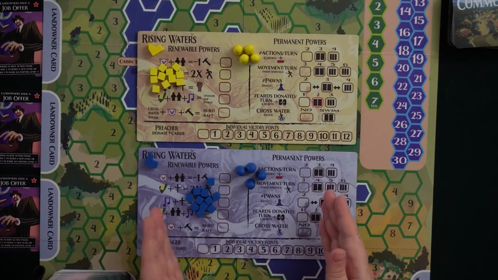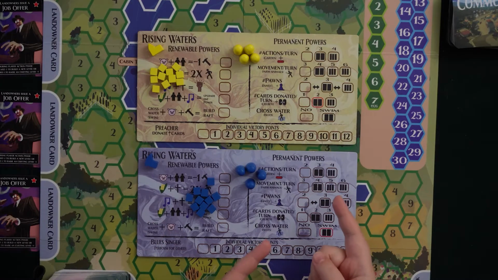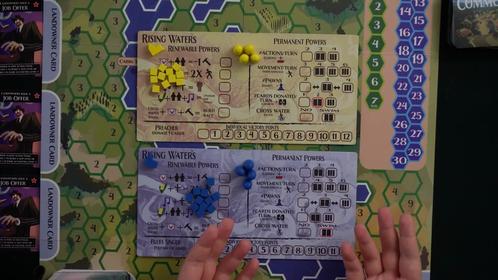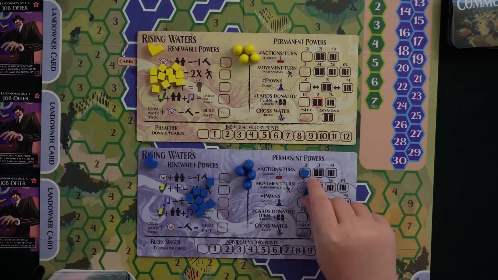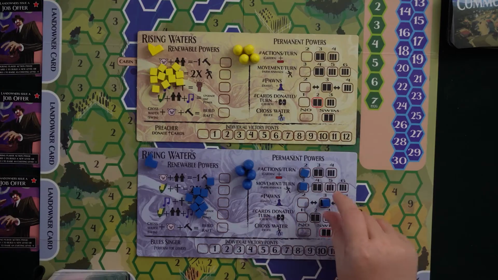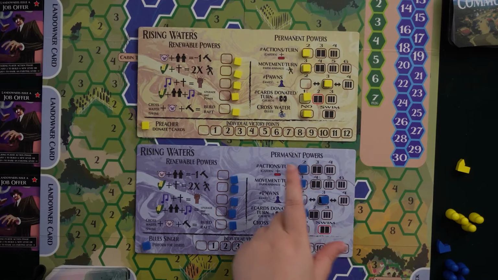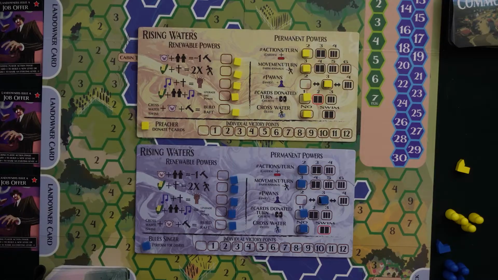So if you have a look at the left-hand side of these boards, you're going to see renewable powers, and on the right-hand side, you're going to see permanent powers. And whether you have access to these or not is marked by cube placement on your player board. So here we're going to put the cubes in the starting positions of each board. So now our cubes are more or less entirely set up for a basic game without any individual player powers. So these cubes essentially mark which powers you currently have access to.